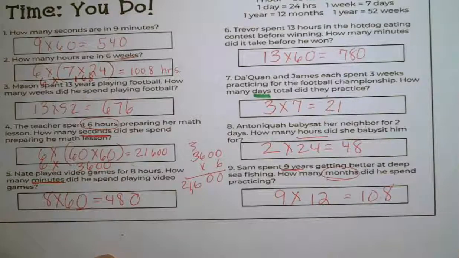Okay, I hope that helped clarify any questions you might have had on arriving at those answers. And hopefully I came up with the correct answers.